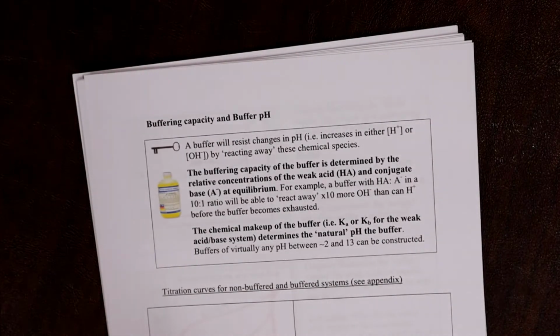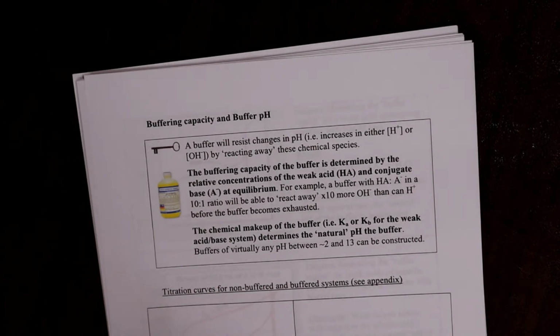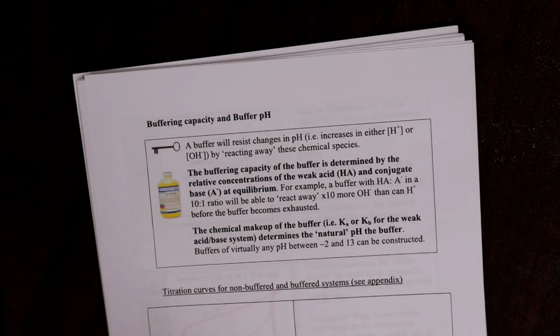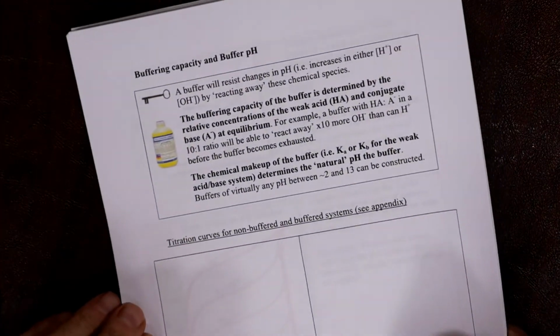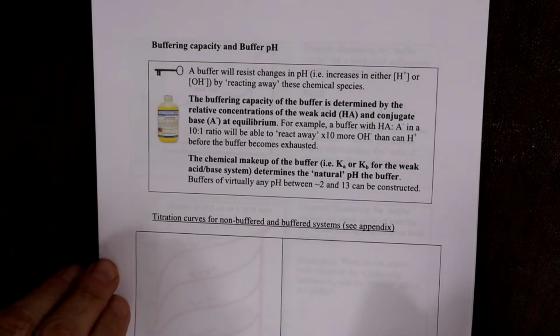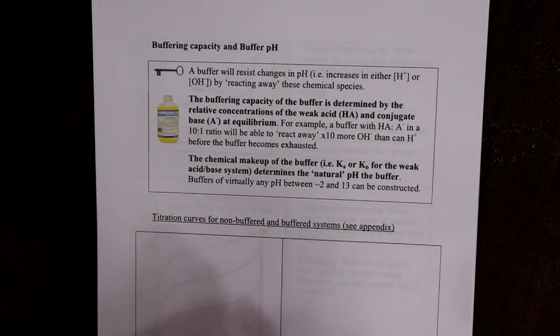Now, if you think about it, if I've got more H plus than HA, I'll be better at one thing than the other. Okay, and that comes to buffering capacity. Buffering only works until you run out of buffering agent. So if I run out of H plus, I can't remove any more OH minus, for example.